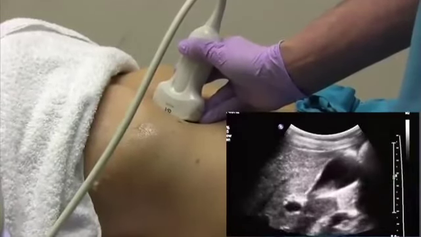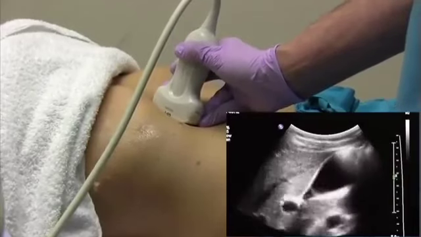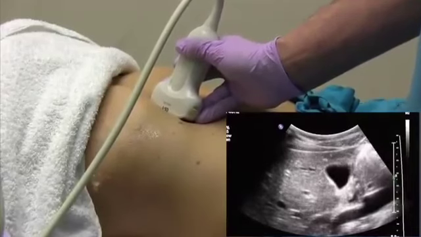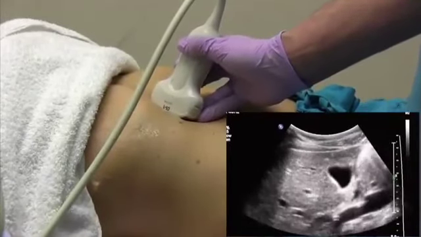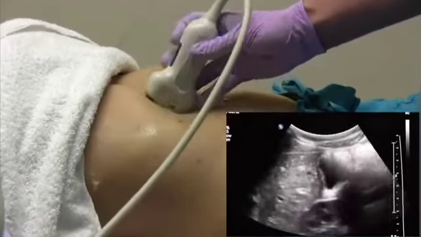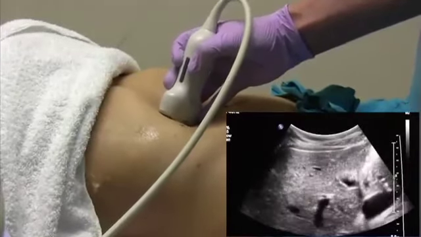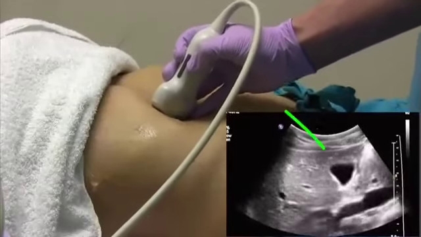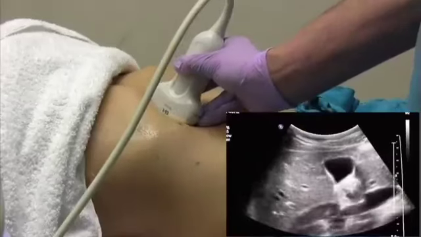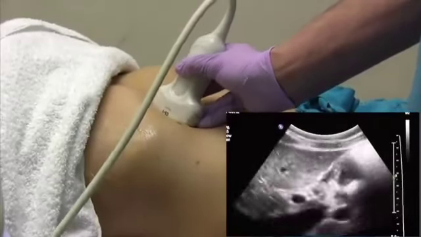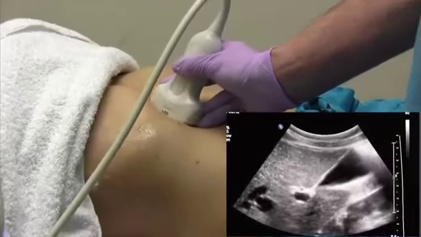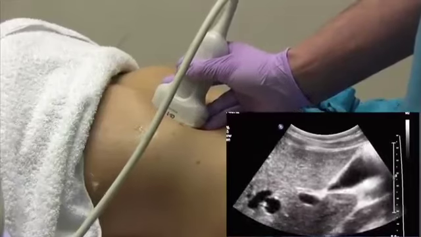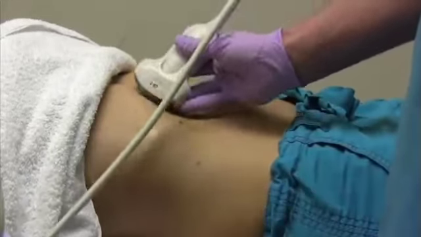Next, we'll get a transverse image of the gallbladder in this same window. What you want to do is look at your probe and think in your head, if you turn your probe 90 degrees, you should be perfectly set up for a transverse gallbladder. So this is our transverse plane, and if you go back 90 degrees the other way, this should be your sagittal plane here.